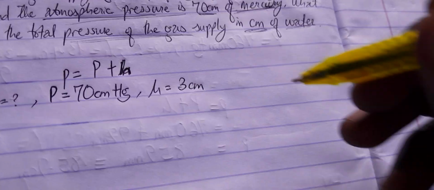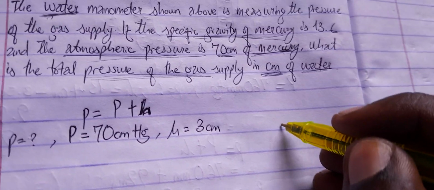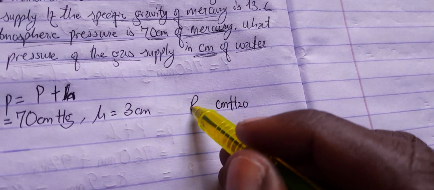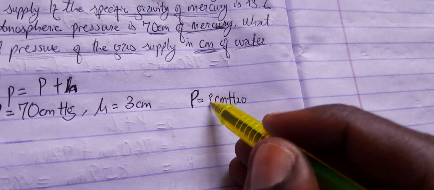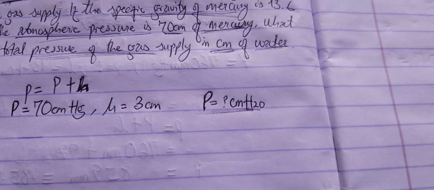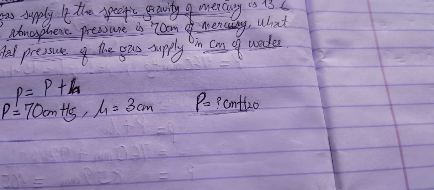So what we are looking for is this pressure. This atmospheric pressure of water is unknown. We're not asked to look for the gas supply in centimeter of mercury, but of water. So how do we now solve it?